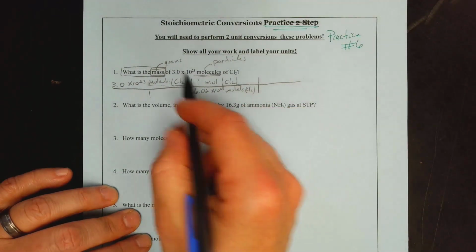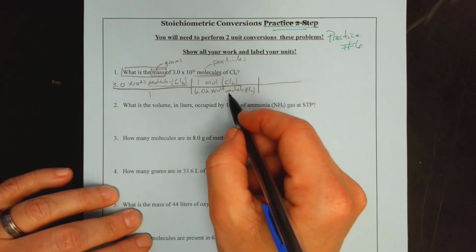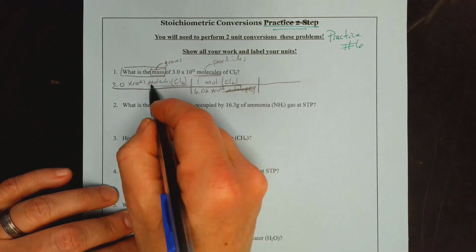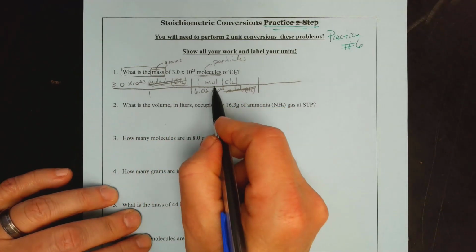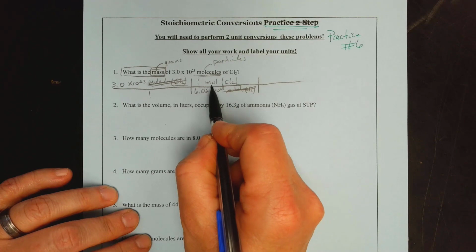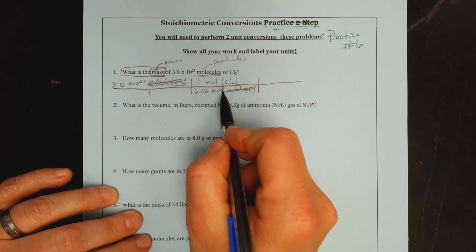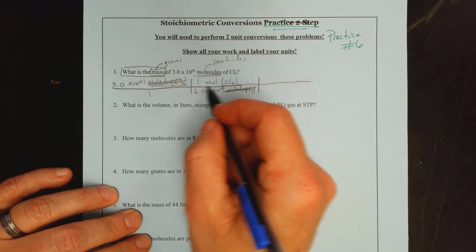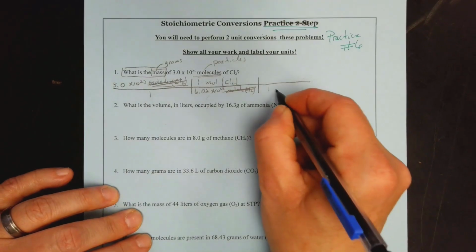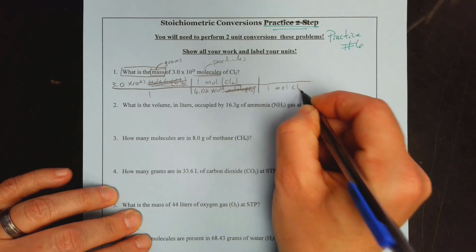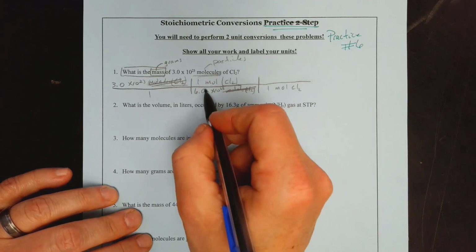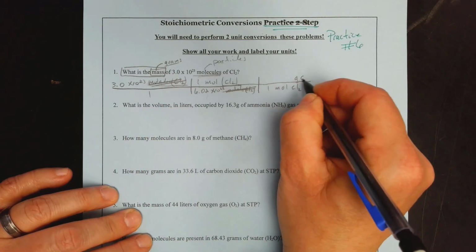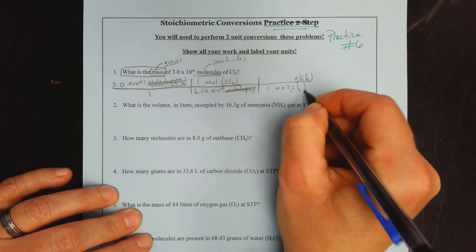Me personally, when I'm setting this up, I really like to cancel my units before I set up the next part of my problem. So I'm going to do that now. The only unit that's left is moles. Now I can go from moles to mass, so I'm going to put 1 mole of Cl2 down here. Remember, my final unit has to be grams, so we know that's going to have to go up there.